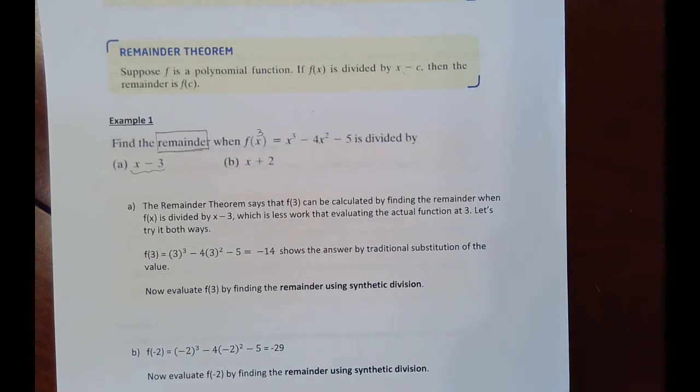Okay, I've given you a couple of examples below so you can try and understand the remainder theorem.